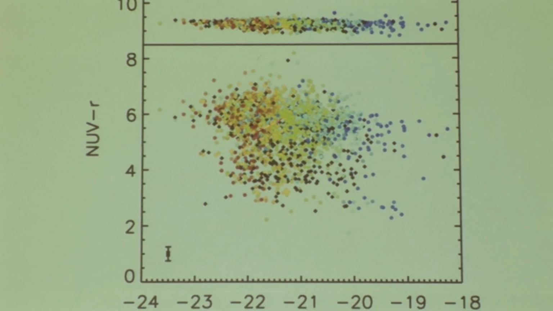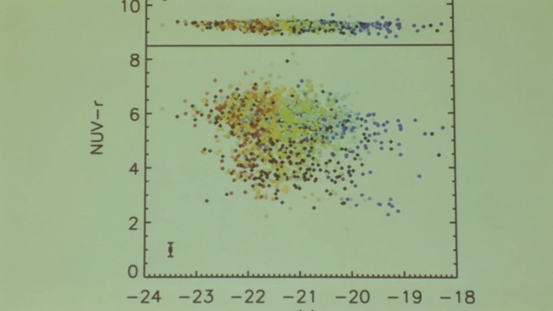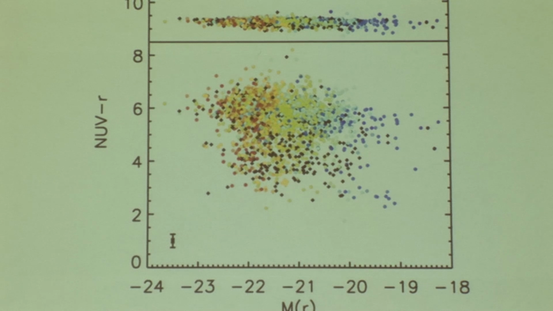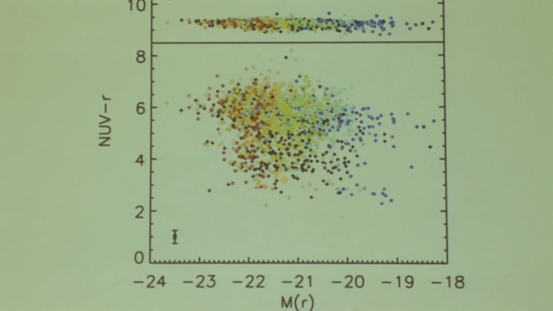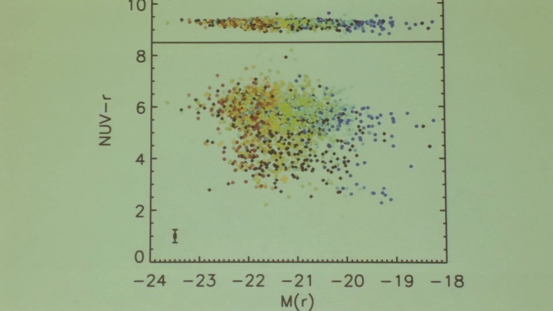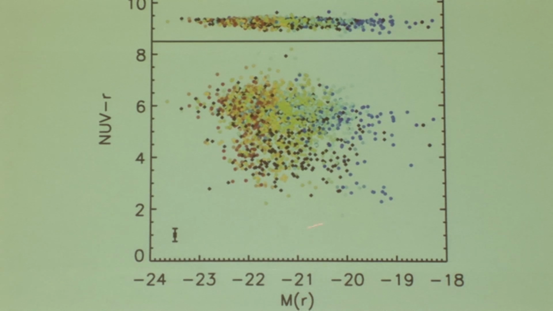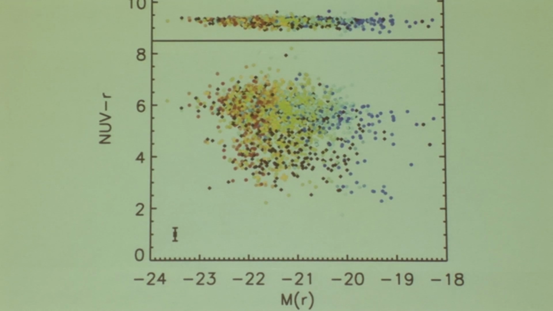But then about 30% of the galaxies have strong ultraviolet emission that cannot be easily attributed to an upturned population. So it was argued in the early GALEX papers and in Sugata's papers that for about 30% of the ellipticals, this UV emission must be coming from young, massive stars.